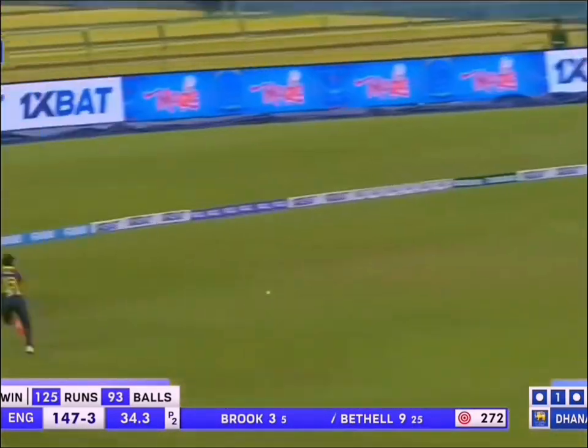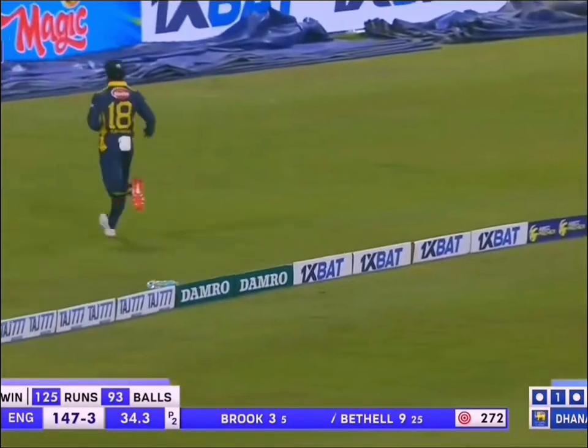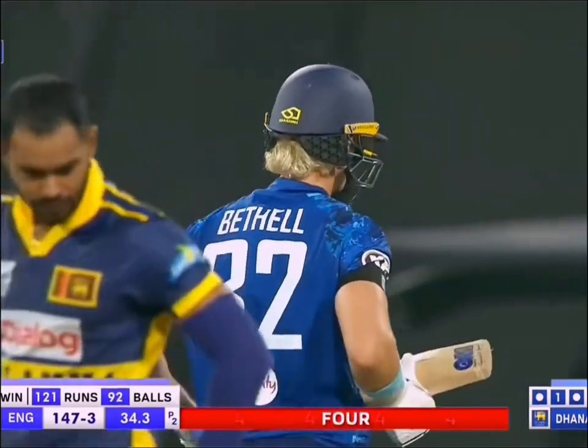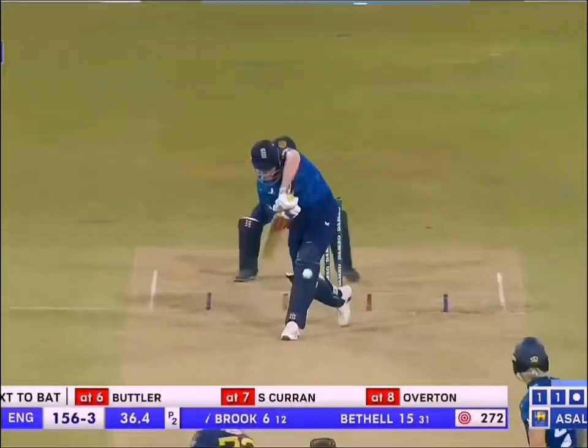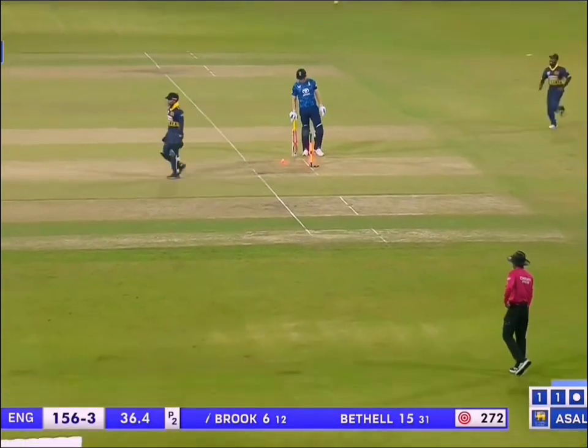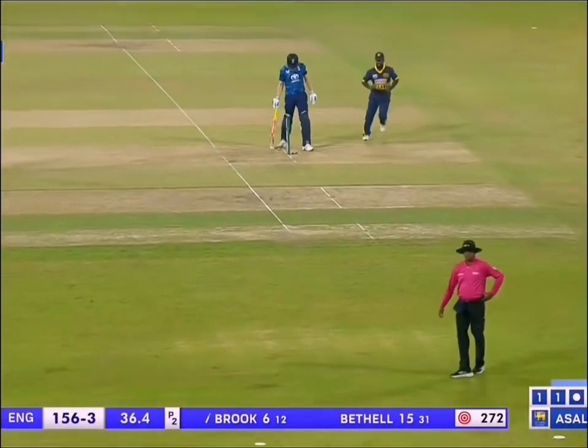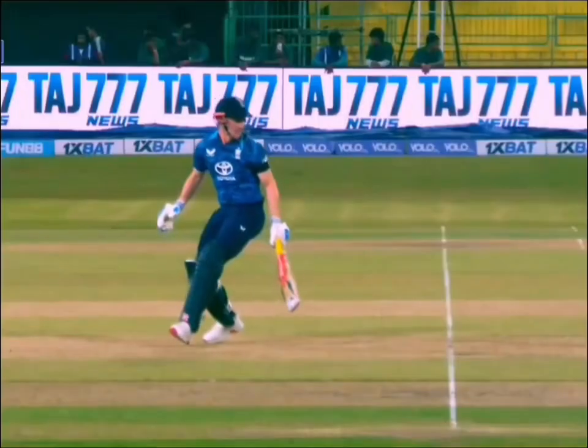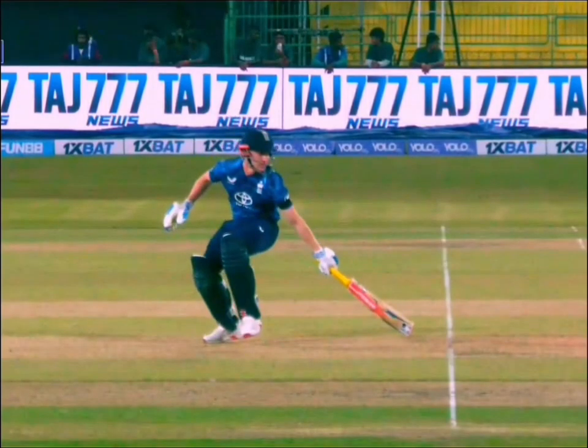A little bit short, that's hammered. That boundary takes a little of that knee pressure away. Again, Bethel is good. Oh, turn! I think he's gone. He's gone. Is he? The Sri Lankans are confident. A Sri Lankan through the ball cleanly. Wickets are broken.